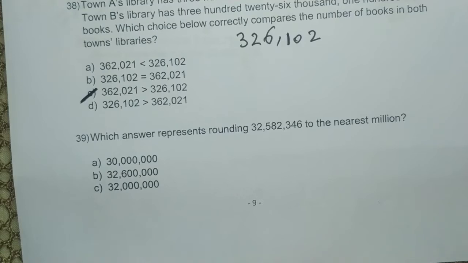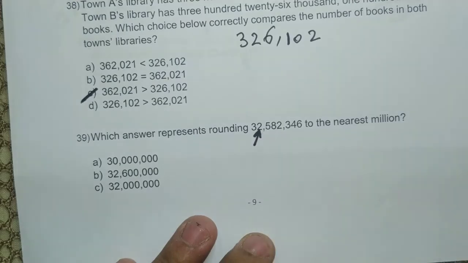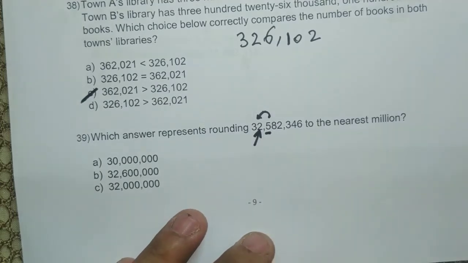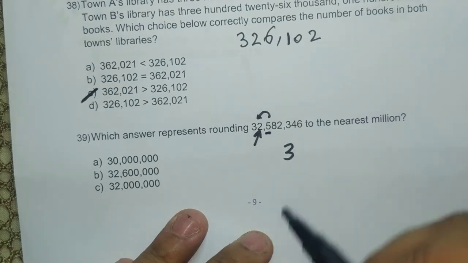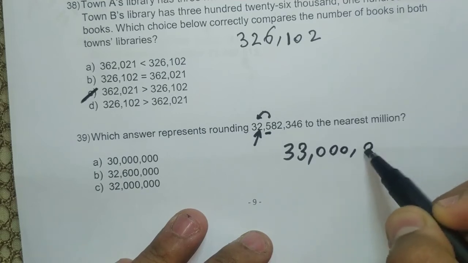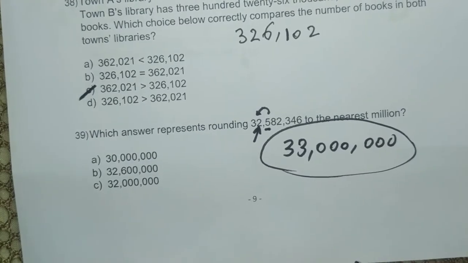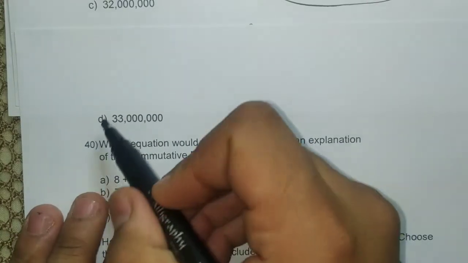39. Which answer represents rounding this number to the nearest million? I will stand on the million. It's number 2. And look at this 5. Adding 1 to this 2, it will be 3. This 2 will be 3. And the rest of the number will be 0. So the answer will be this. It's number D.